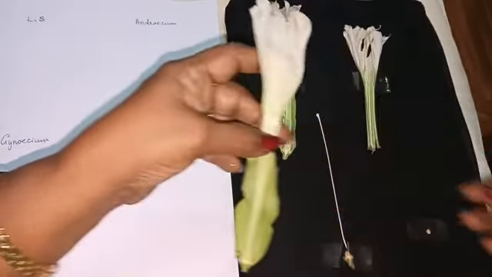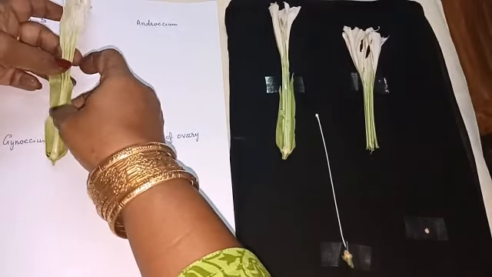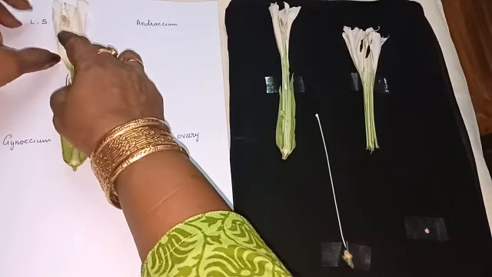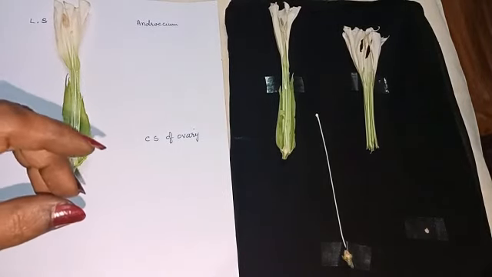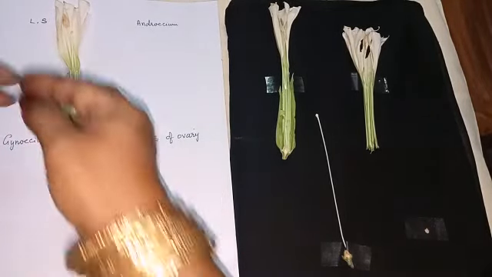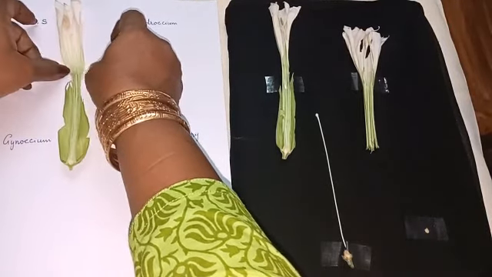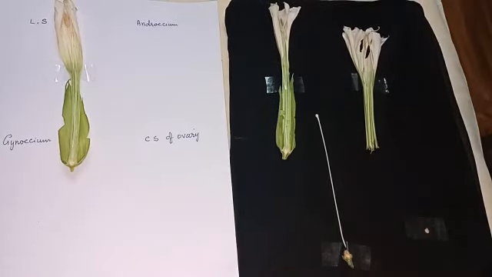So we have to keep it on the dissection sheet. Put the sellotape and stay. This is the LS. Okay. Next, Androecium.